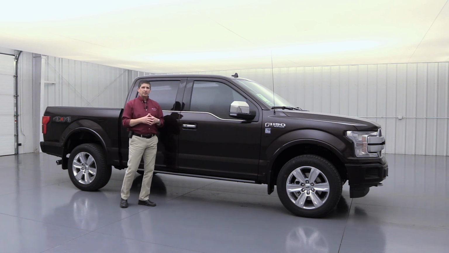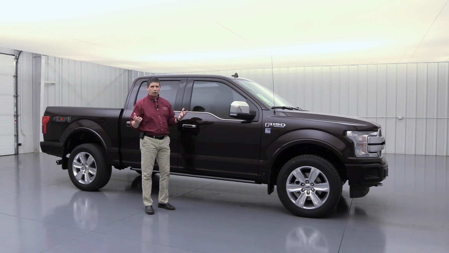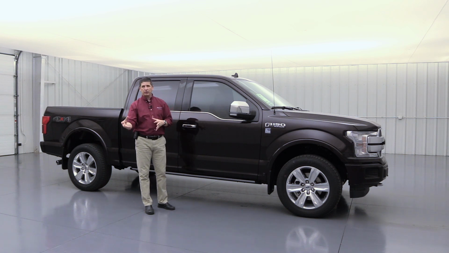So there are some great features that are, of course, standard equipment on your Limited. So no matter what you're looking at, whatever trim, XL, XLT, Lariat, there are some great luxury trims.